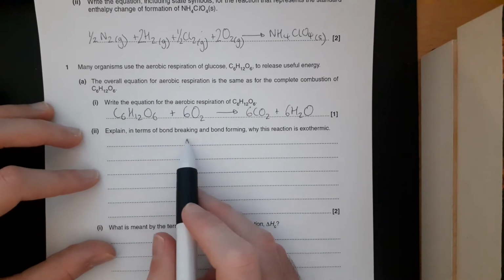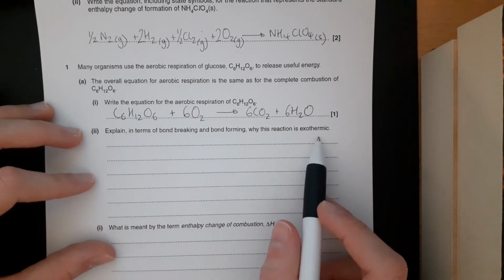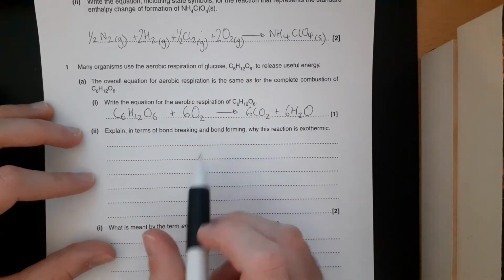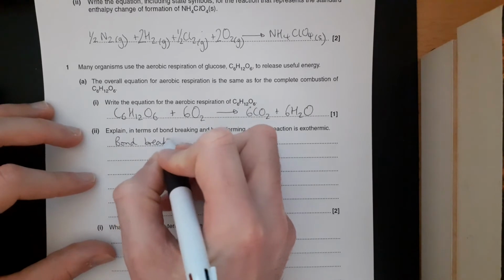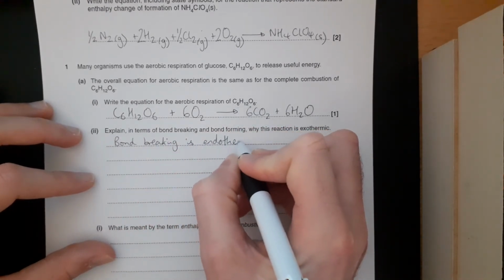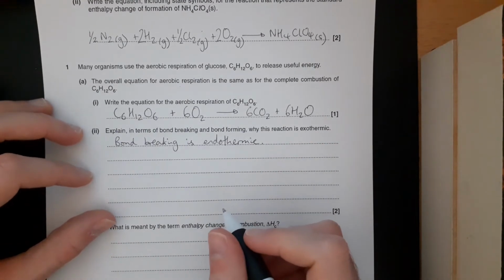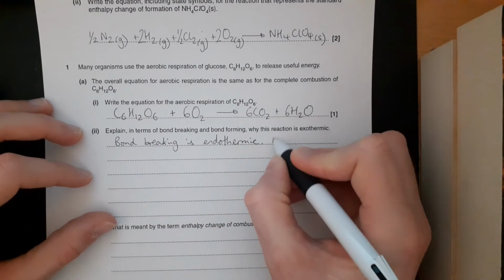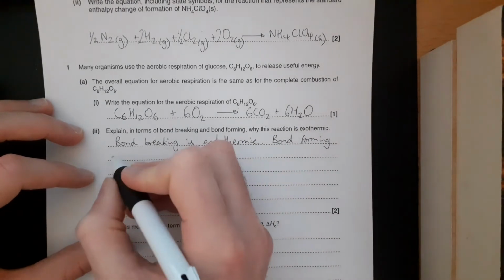Okay, explain in terms of bond breaking and bond forming why this reaction is exothermic. Okay, so first of all we need to talk about these 2 processes. Bond breaking is endothermic. Okay, we have to put energy in if we want to break a bond. It's going to take effort to break something apart. You have to put energy in. And therefore bond forming is the opposite, so that must be exothermic.